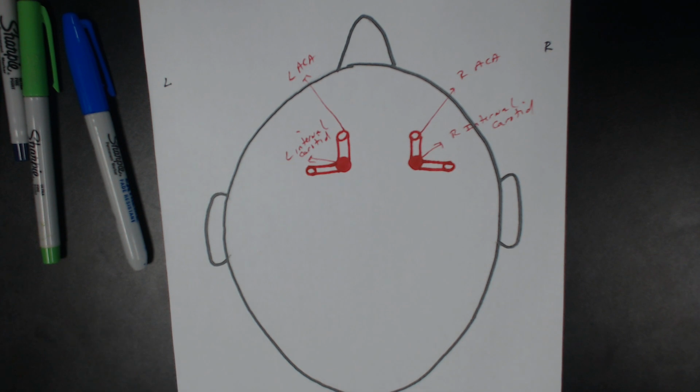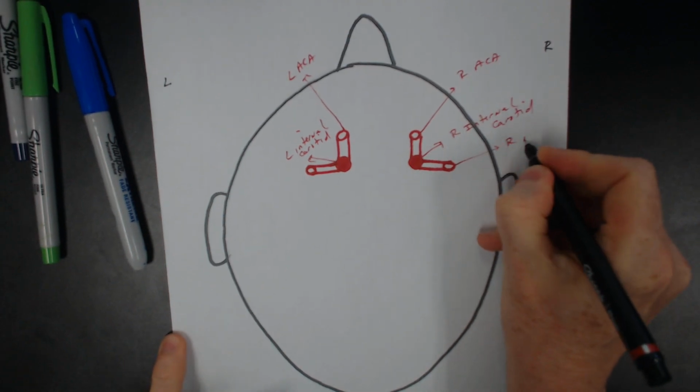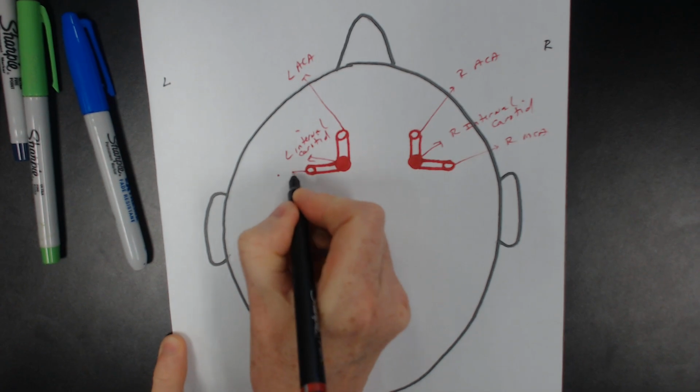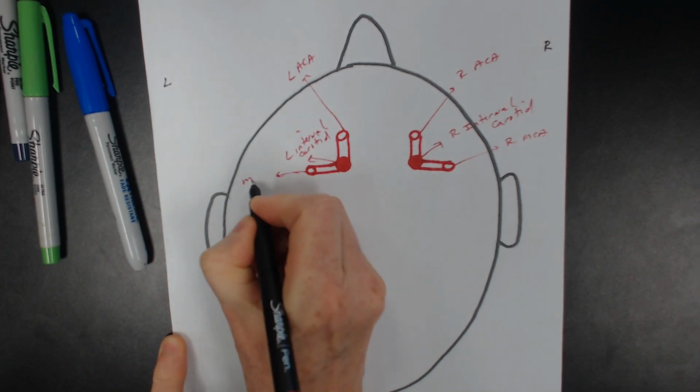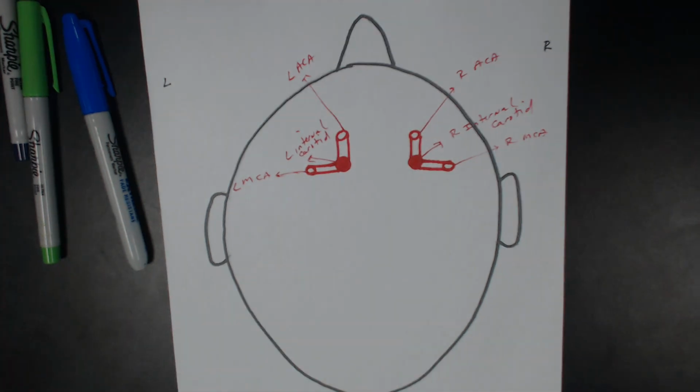Anterior circulatory system. Internal carotid comes up, forms the ACA, and then coming out toward the ear is the MCA. Correct, middle cerebral artery. So this is going to be my right MCA, and this is going to be my left MCA. Is everybody with me?